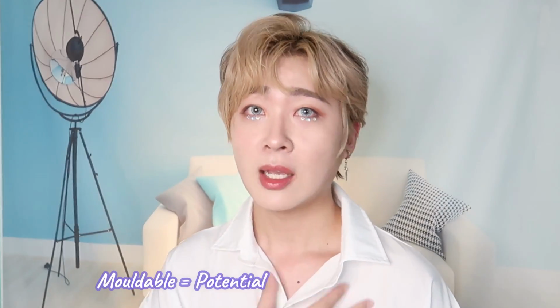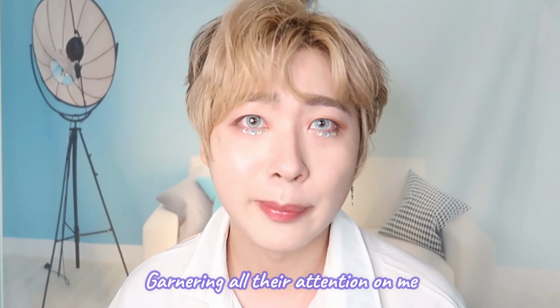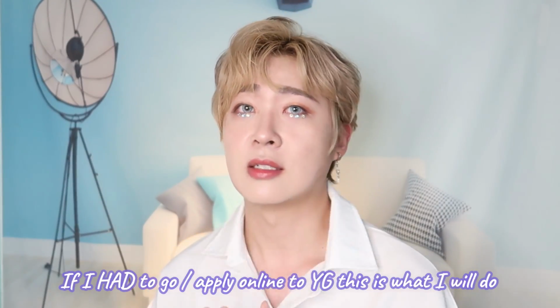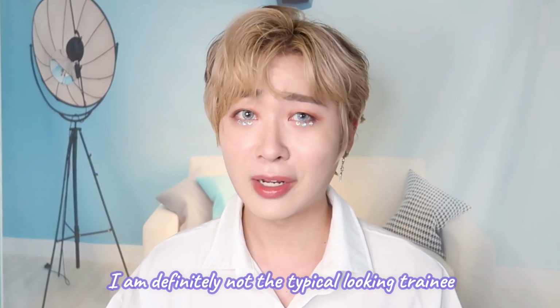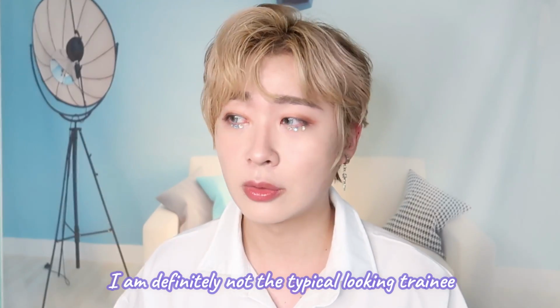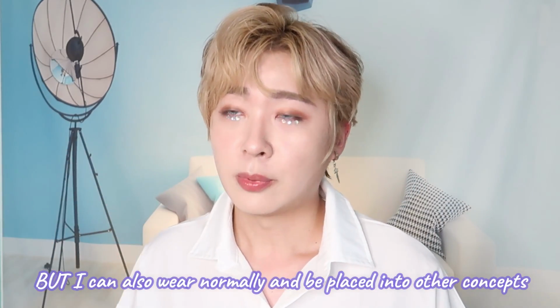What do I mean by moldable is that you can come in as a plain person, like me. I'm wearing this, but my style is kind of striking in the way that there is some kind of thing going on. I don't know about you guys, but if I were to go to YG, this is what I would do for my audition. Even if I have slightly brighter hair, slightly fancier makeup, I'm still wearing something very plain. So they can see that I have a little flair to myself, a little charisma that is very unique from other people, but at the same time I can wear normal stuff and be approachable.